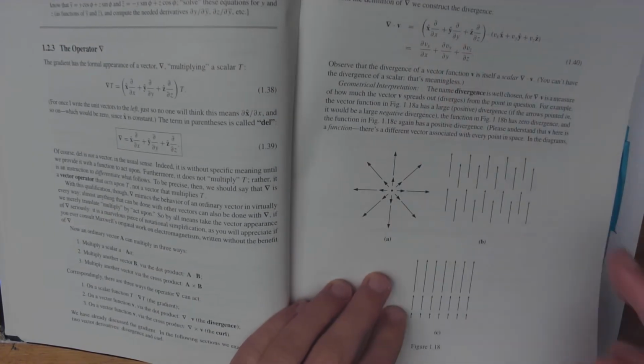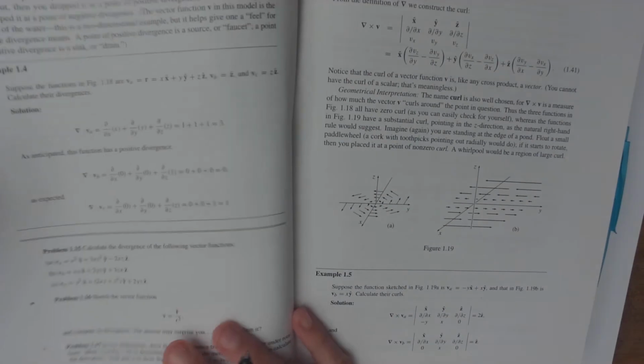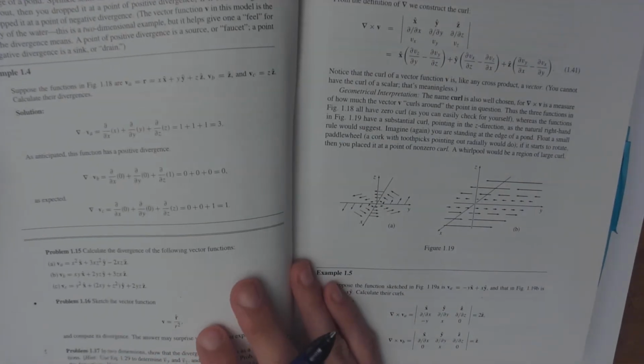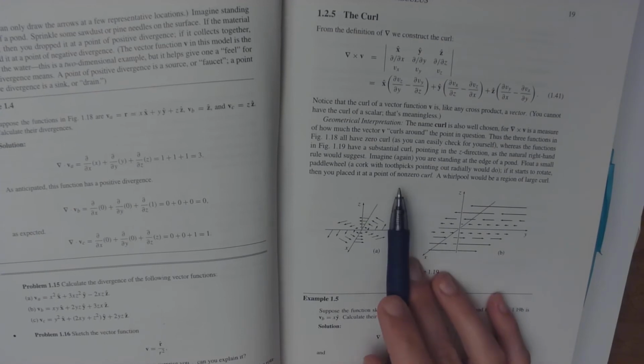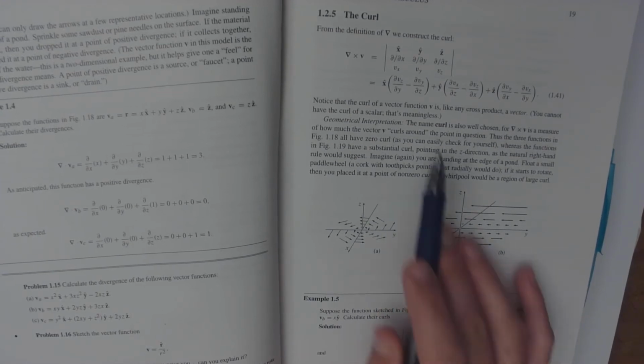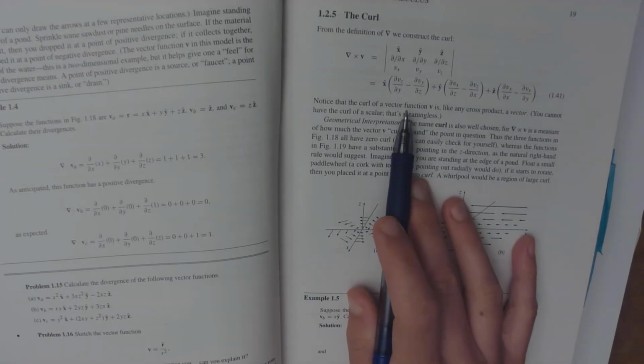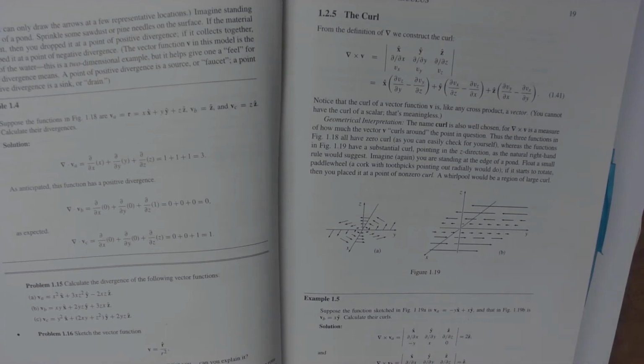And that's the definition for the divergence, which we're not going to worry about right now. On here, we have fields that have non-zero curl. They have the mathematical definition here, but we don't have to worry about the mathematical definition yet. Instead, you can look at what the curl would actually mean physically.